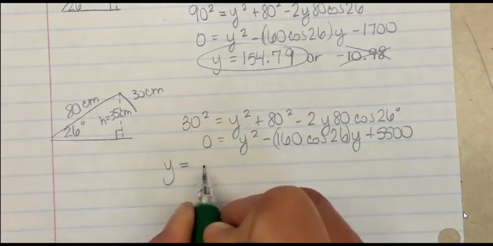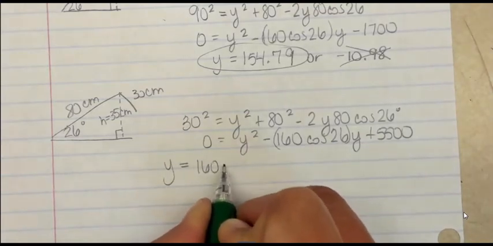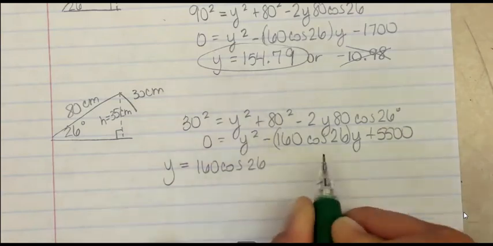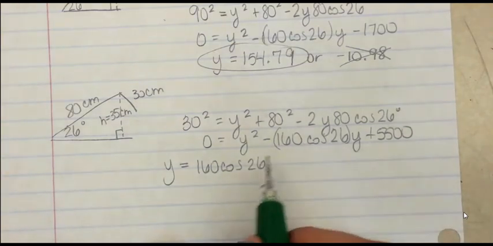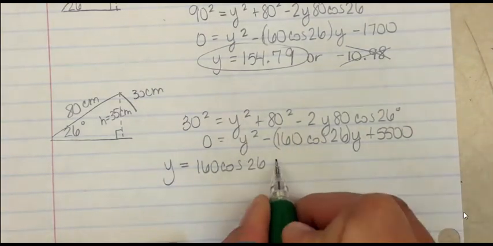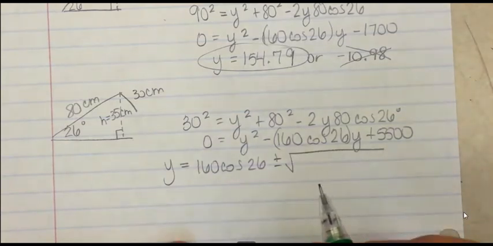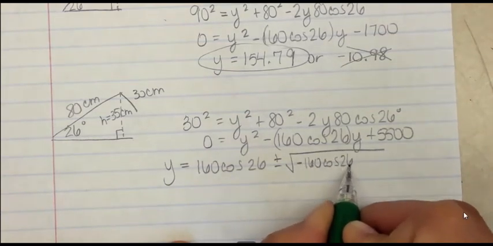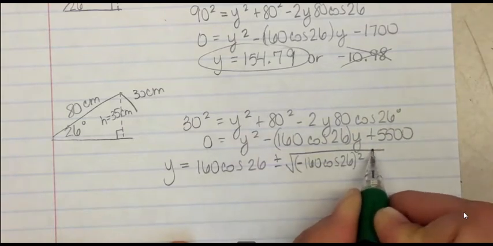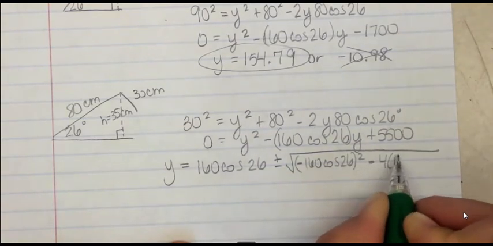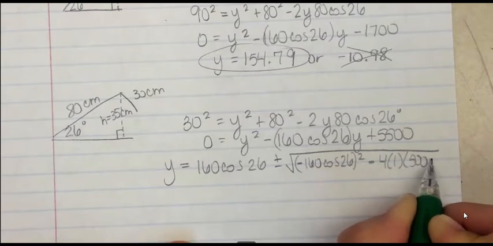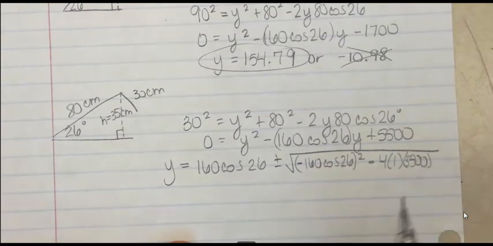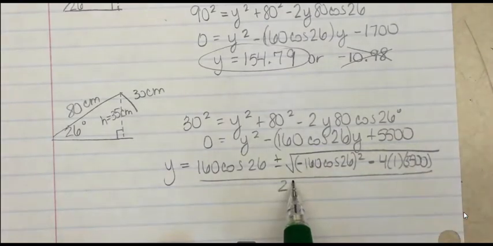So we get y equals 160 cosine of 26, right? That's just my b, and it's my negative b, so it becomes positive, plus or minus the square root of negative 160 cosine 26 squared, minus 4 times a times c, 5,500, all over 2a.